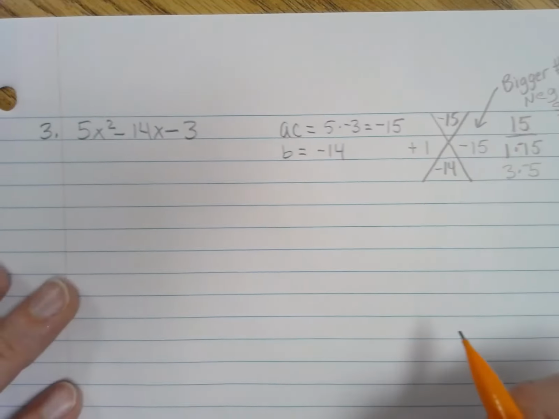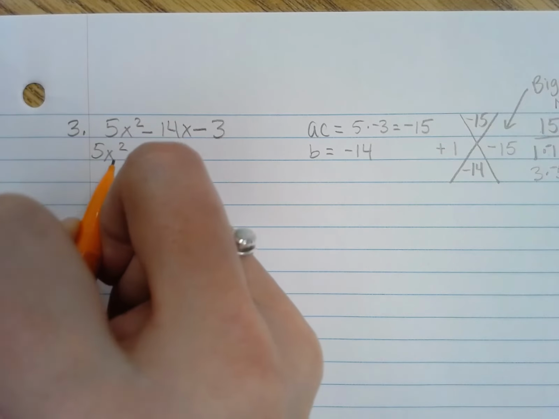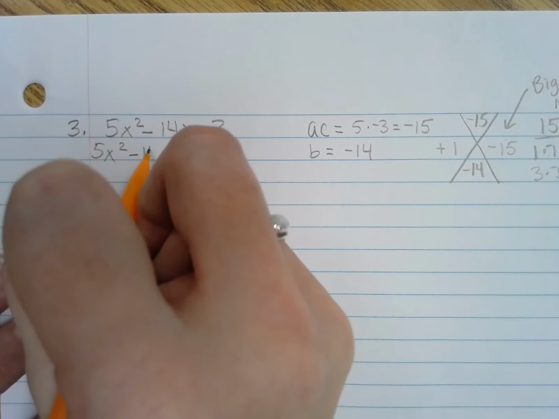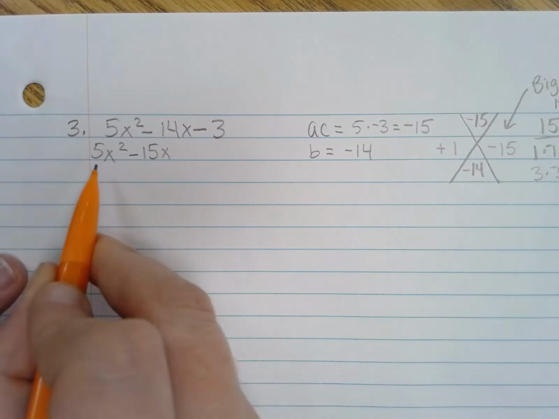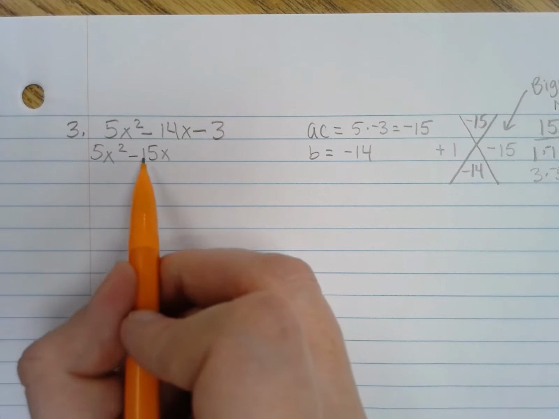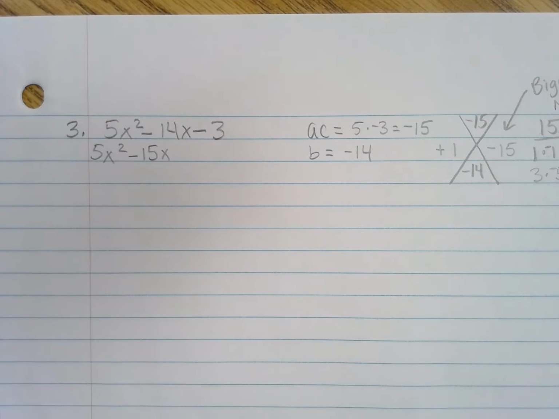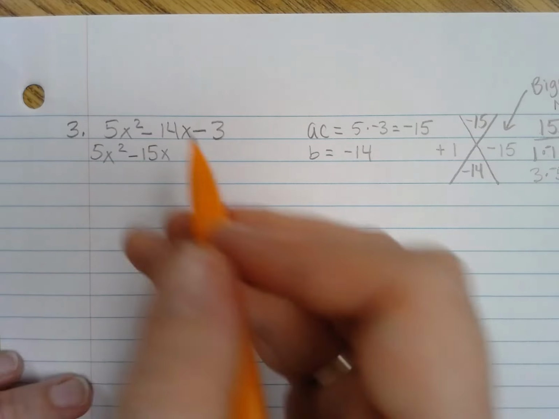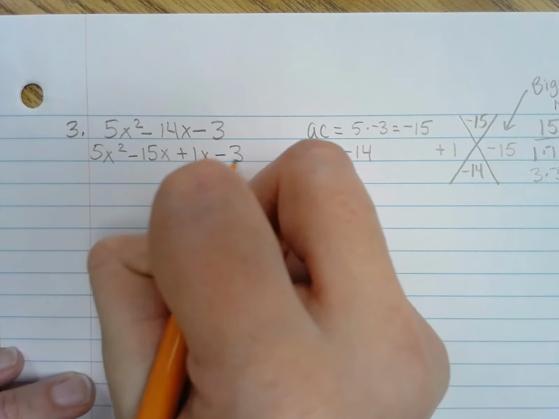So let's replace those with our bx term. So 5x squared. I'm actually going to pair the negative 15x, since we're going to be doing factor by grouping. You can put those factors in any order you want. So I'm actually going to put the negative 15x with the 5x because it makes sense to me to pair those together. So that means our positive 1x will go with our negative 3.